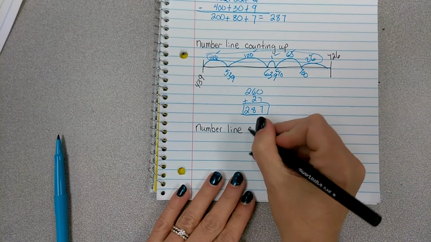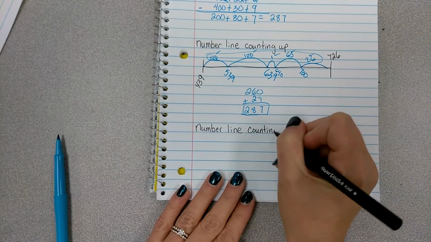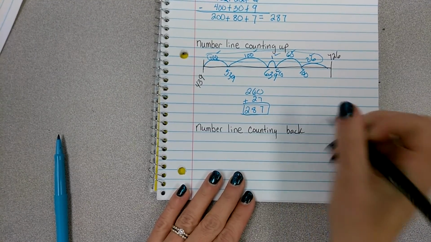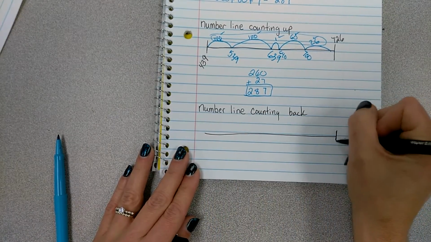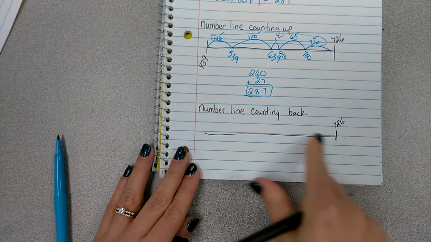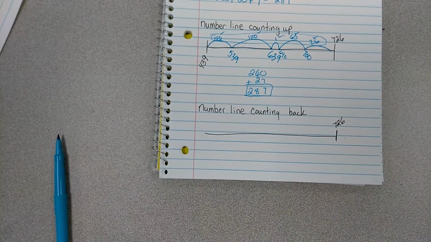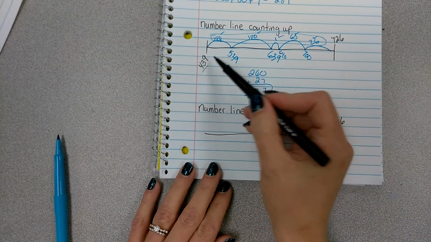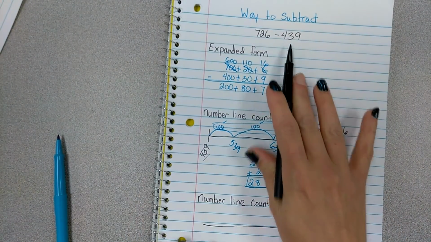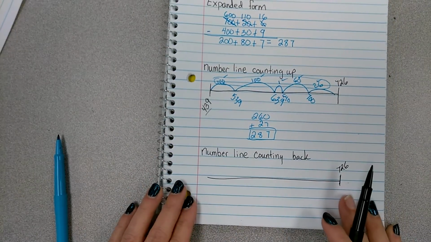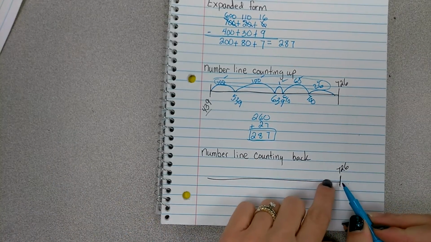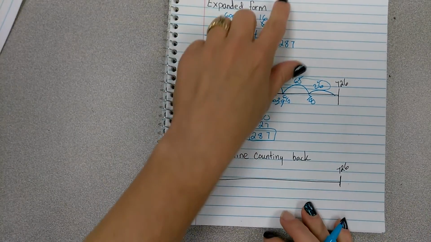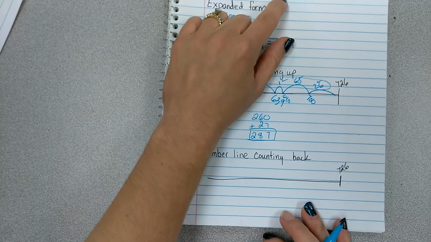So, number line counting back. Which means instead of starting at 439 and counting upwards, you start at 726. And you go back until you hit 439, because that's the number that you are supposed to stop at when you're taking away. So you're genuinely taking numbers away. So let's get started on this one, and it should be very similar. Instead of counting up 100, you can start counting back 100. But remember, it's 439 that is your goal number. So you have to stop.